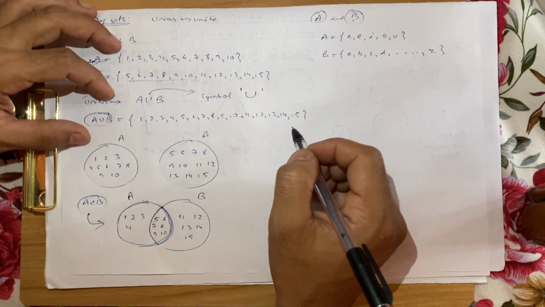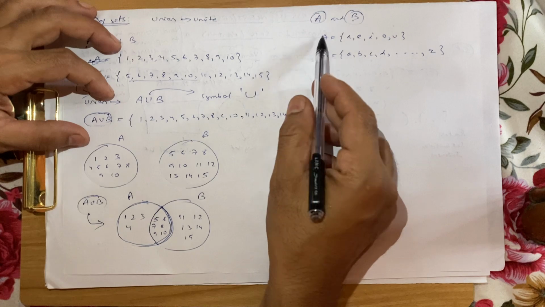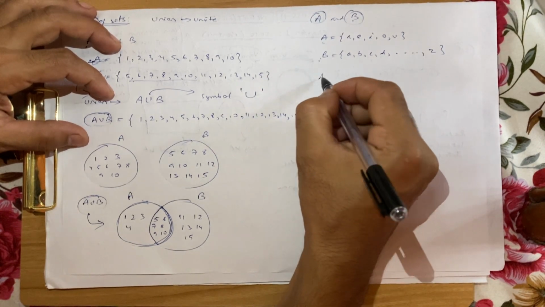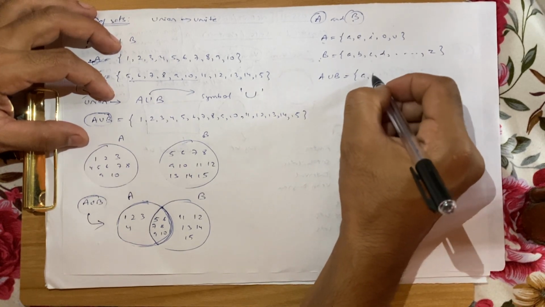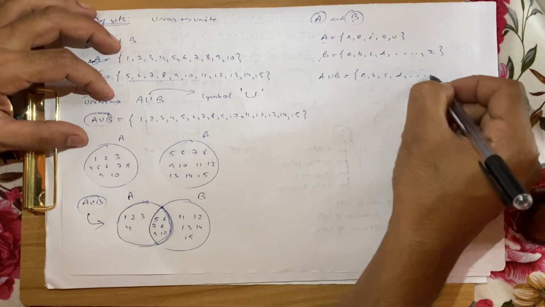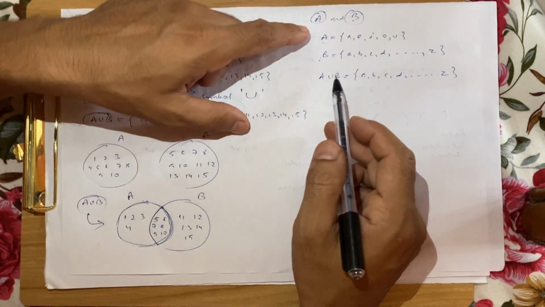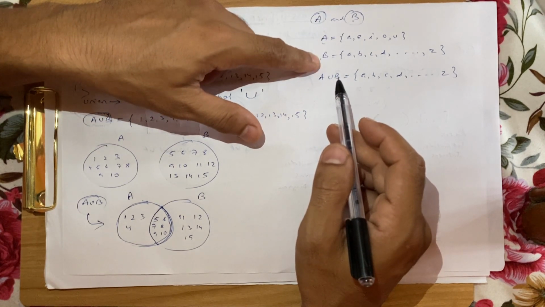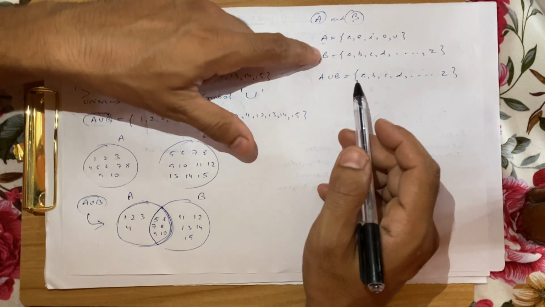Now if you try to find the union of set A and set B, that is, if you combine set A and set B into one single set, we will have what? A union B is equal to, if I combine this, A, B, C, D, and so on until Z. Why? Because if you look carefully, all elements that are present in set A are also present in set B. So when I combine both the sets, I will eventually get set B itself.